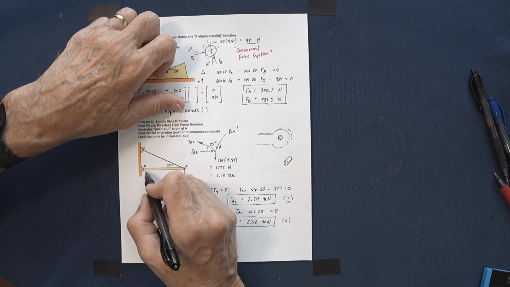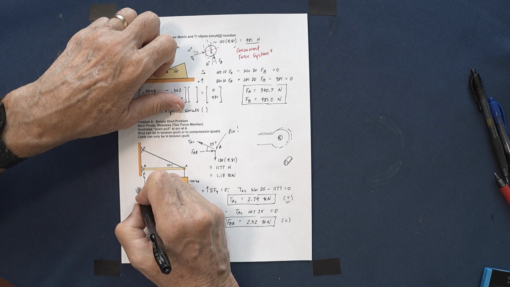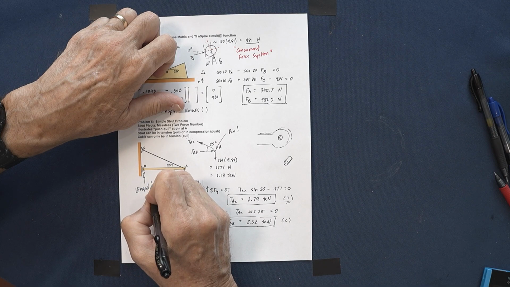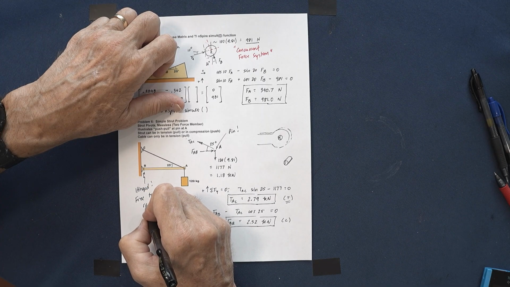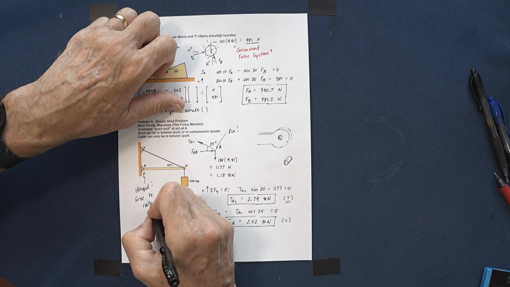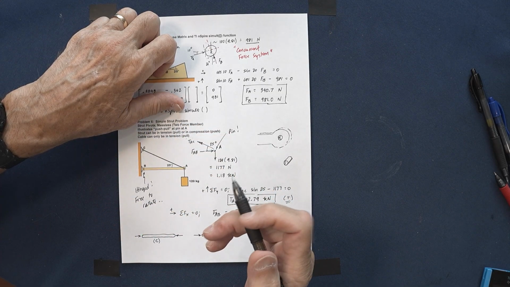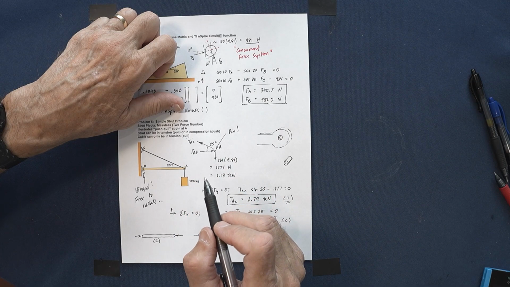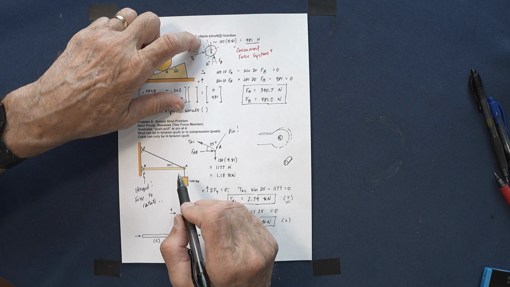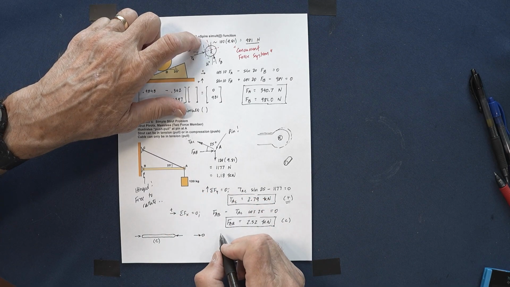That is true if this strut is hinged at B. In other words, if it's free to rotate at B, then the only force he can develop out here is to push. And we'll see this in a couple chapters when we get to rigid body equilibrium. We will call this guy a two-force member.